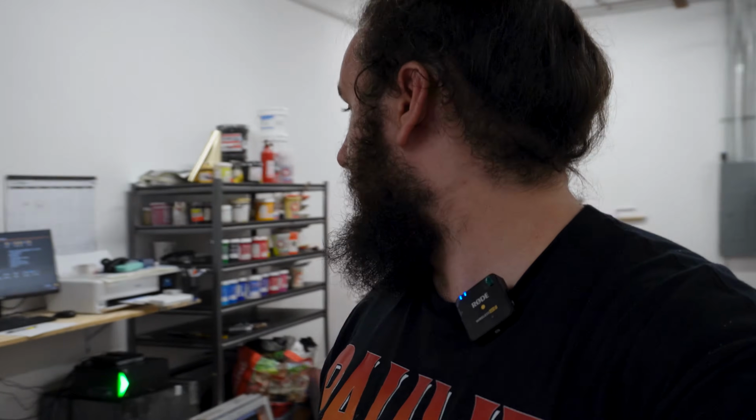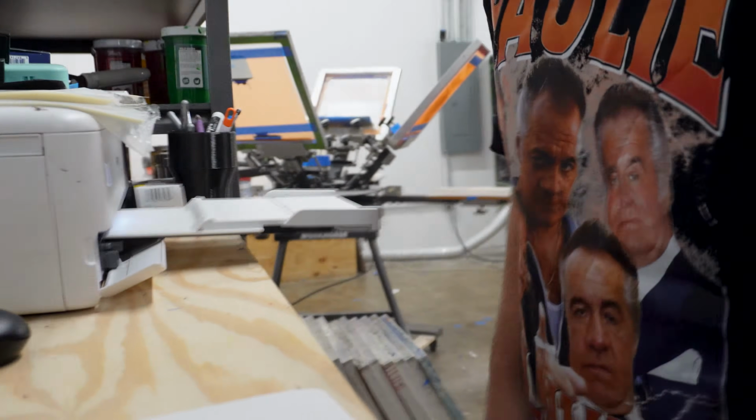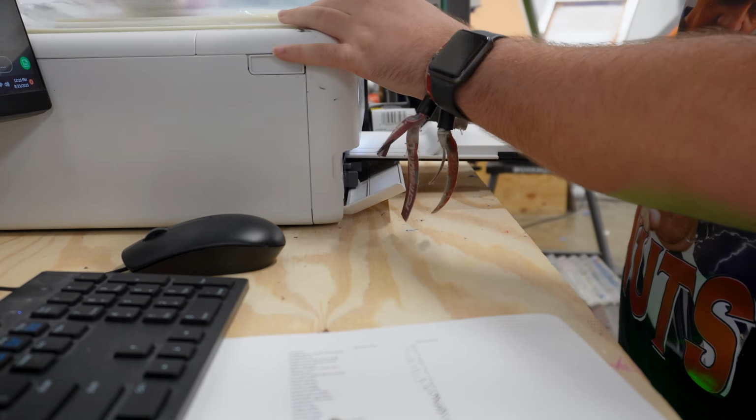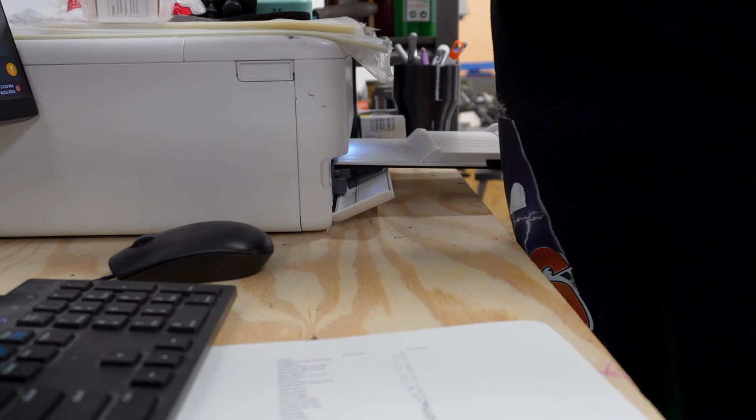I have a transparency that I printed because I have a custom screen print order that we need to get printed today. It is only 25 sheets and the design is fairly easy, so I'm gonna get this printed as soon as possible.